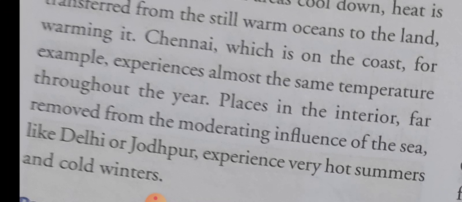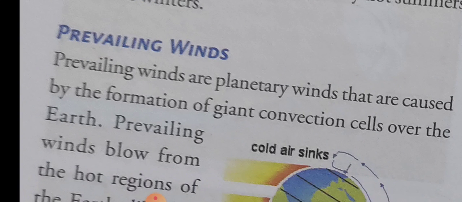So this is the distance from the sea: the places which are near the coast have a moderate temperature, and the places which are located far from the sea, with a long distance between the place and the coast, experience a very hot summer and a cold winter. Next is prevailing winds.